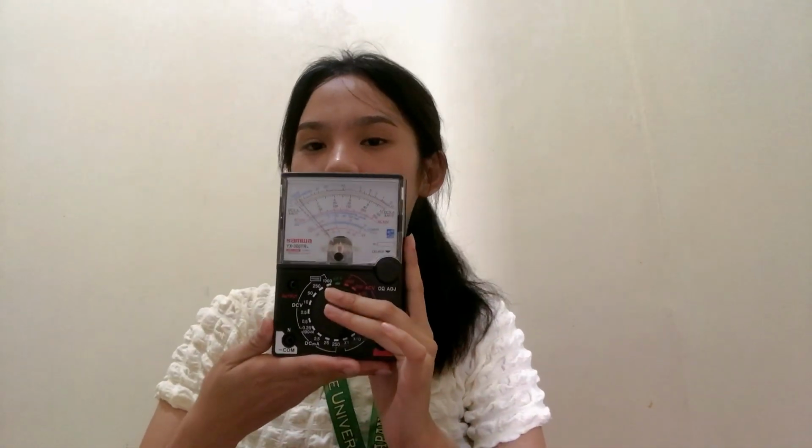So first, what is a multimeter or analog multimeter? An analog multimeter is an instrument that is used to measure electrical quantities such as voltage, current, resistance, frequency, and signal power. So here is an example of a multimeter or analog multimeter.